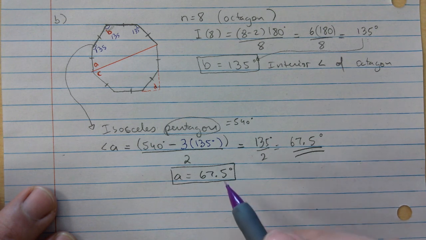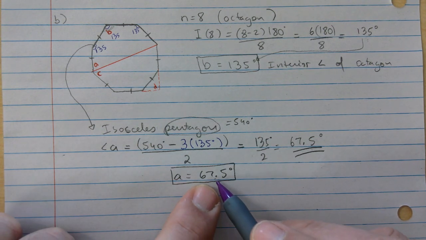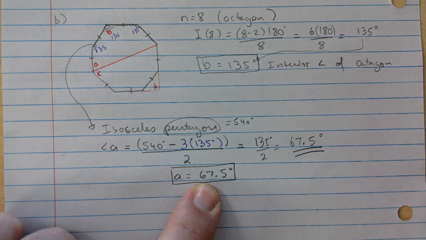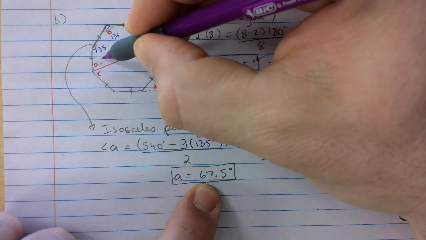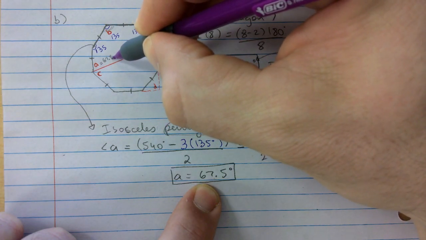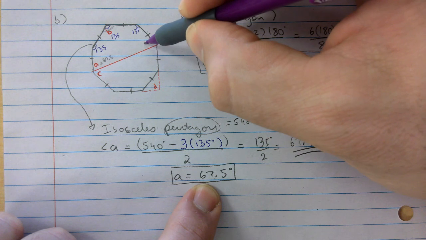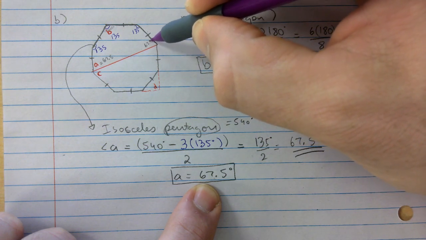So you just found, ladies and gentlemen, if you pay attention, you found A, which is 67.5, but you actually also found that this is 67.5.